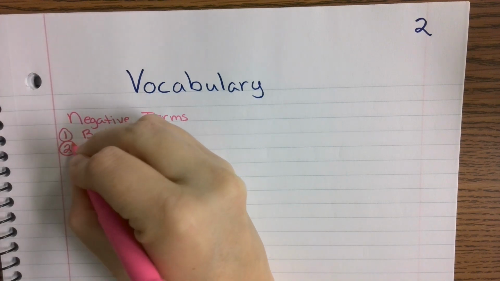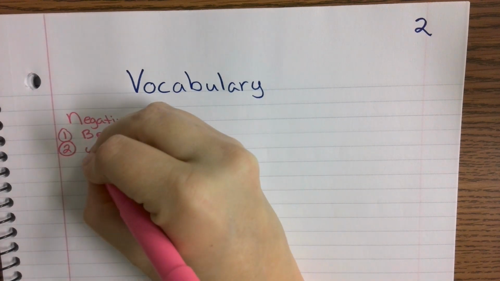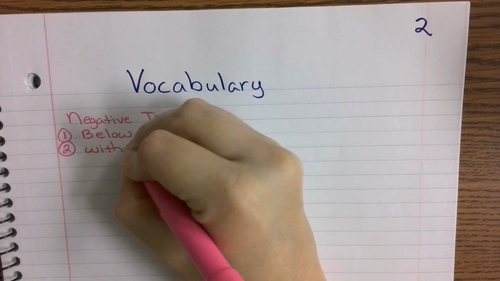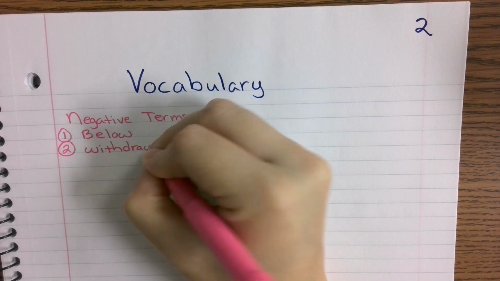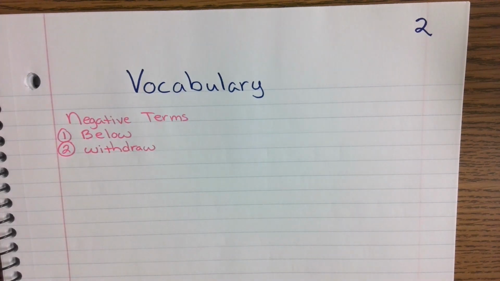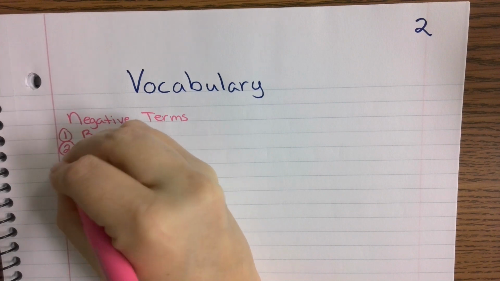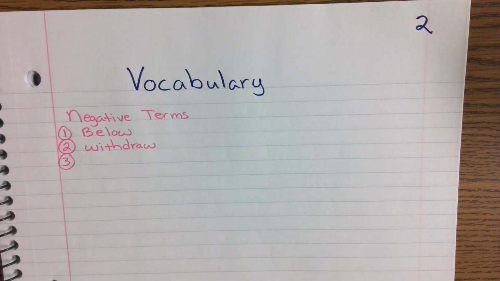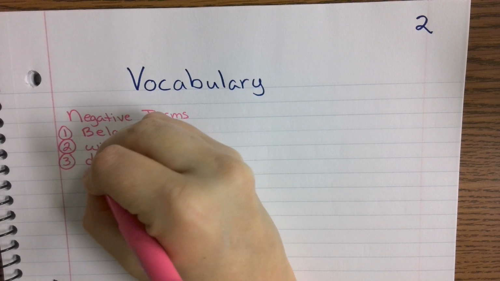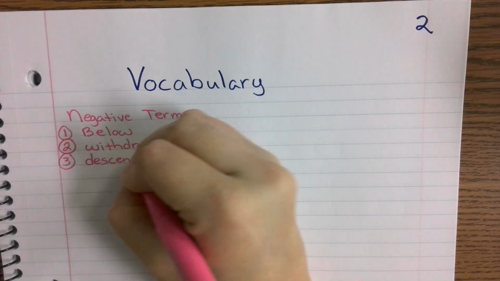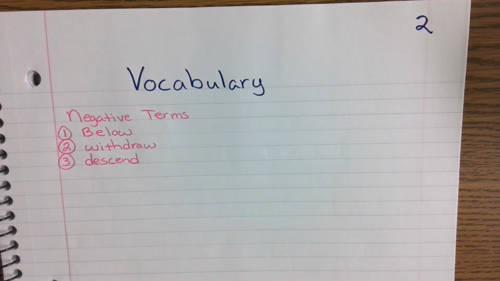When we go to the bank and we make a withdrawal, a withdrawal is a negative transaction. It means you're taking money out of your account. A negative transaction is occurring. If you're on a plane and they tell you that you are about to descend, that means that you are now going down in distance from the air.